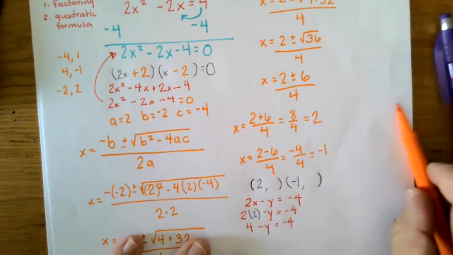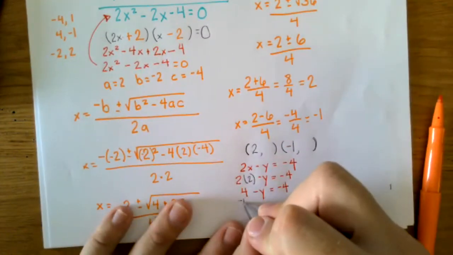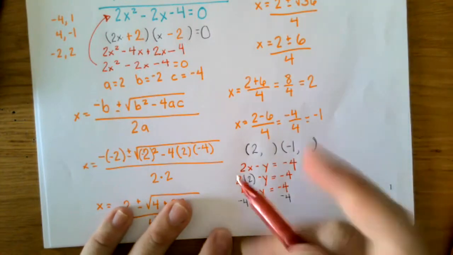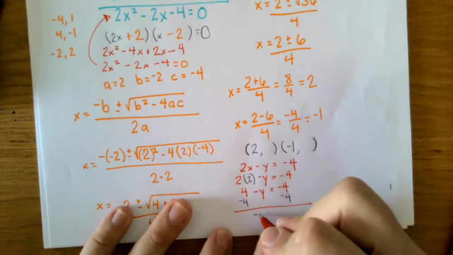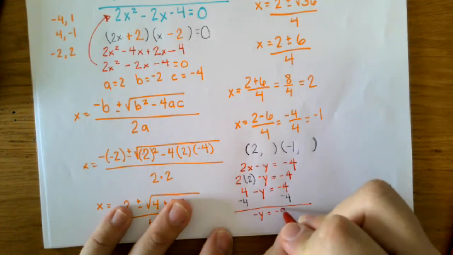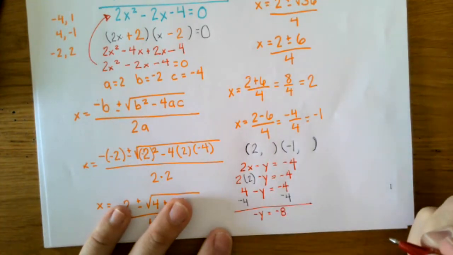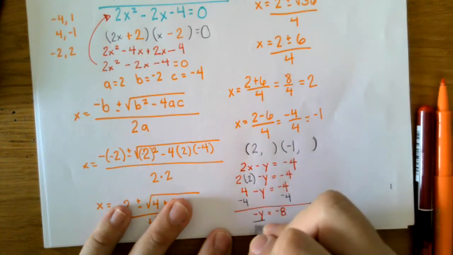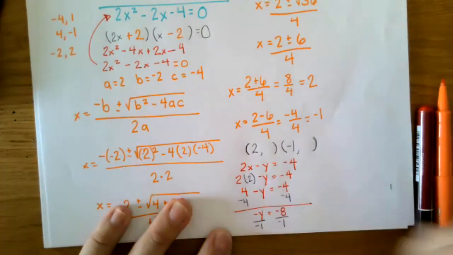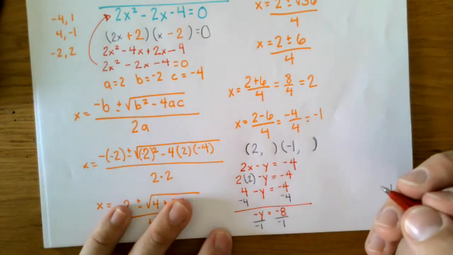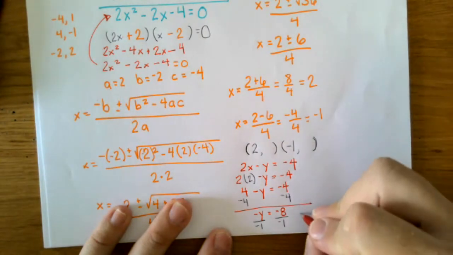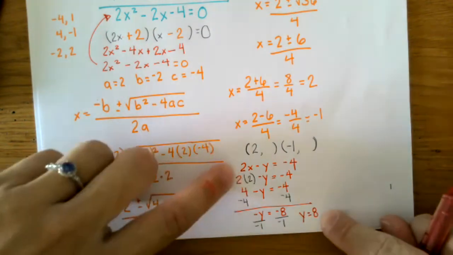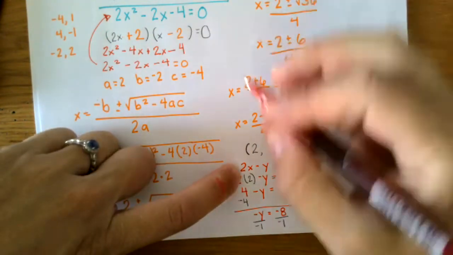Let's subtract the 4 so that I get negative y equals negative 8 and divide by negative 1. If I divide both sides by negative 1, that means I changed both the signs. So y is 8 when x is 2.